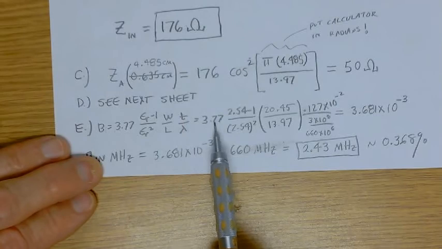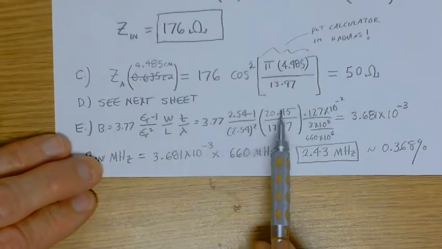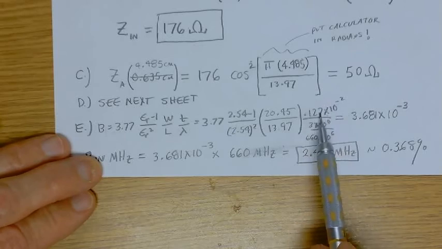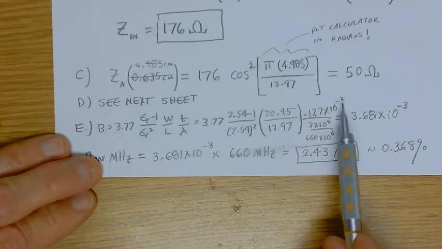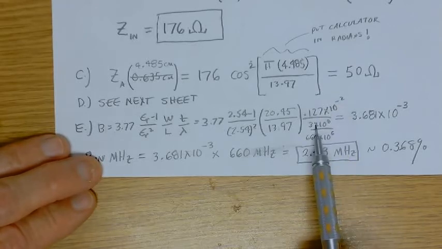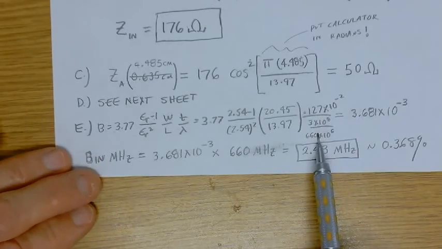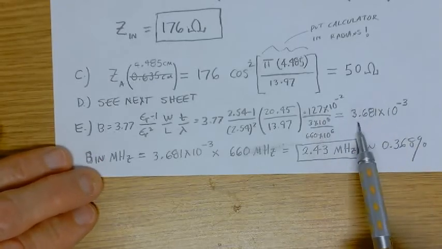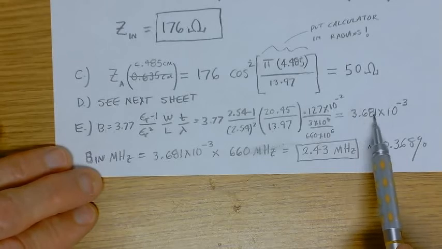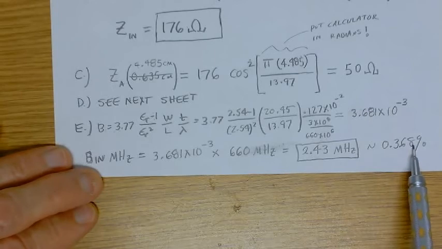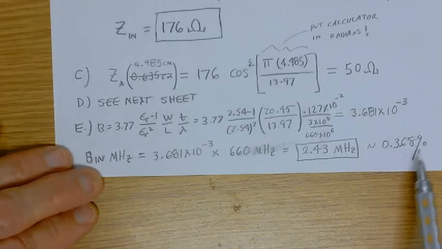Put in the numbers, right? Here's the thickness, 0.127 centimeters, so 10 to the minus 2 meters, and then divided by lambda, which is speed of light divided by the operating frequency. That gives us 3.681 times 10 to the minus 3, or 0.368%. So these things are not even 10%. You have to do special things to get more bandwidth.